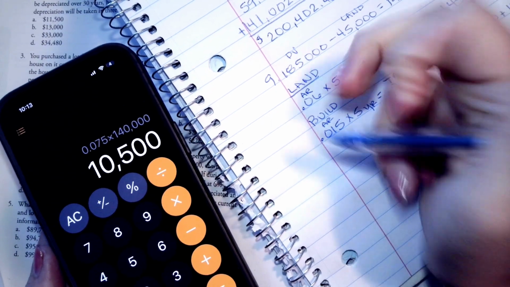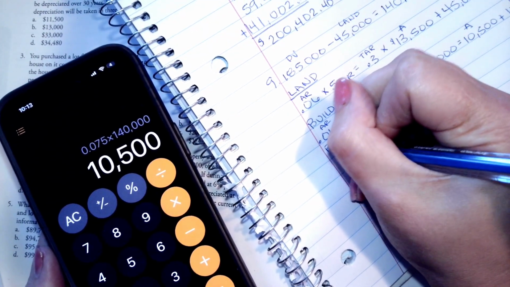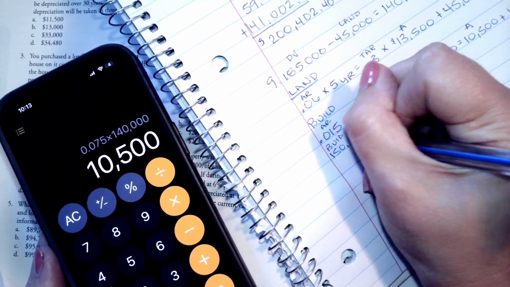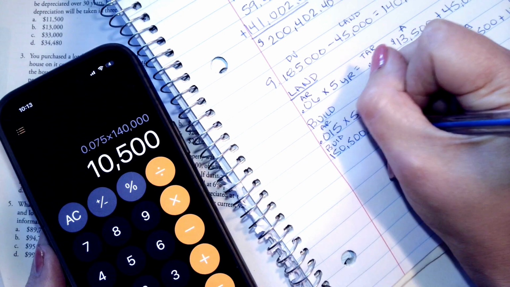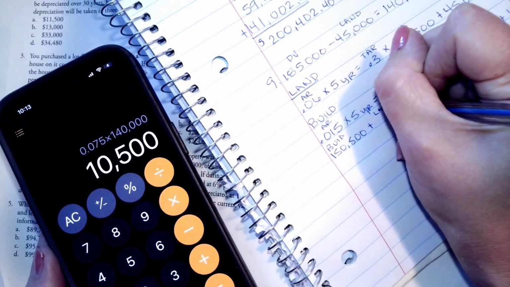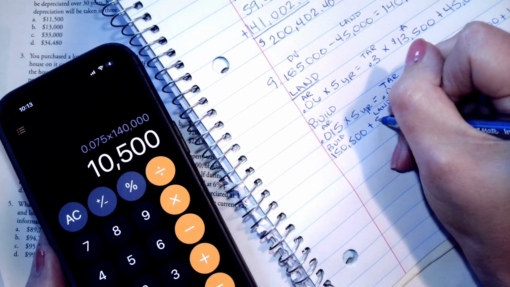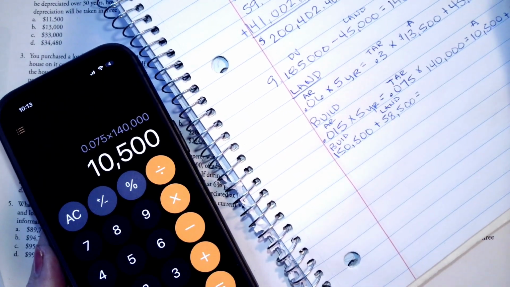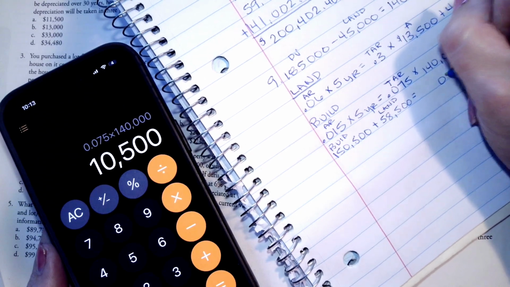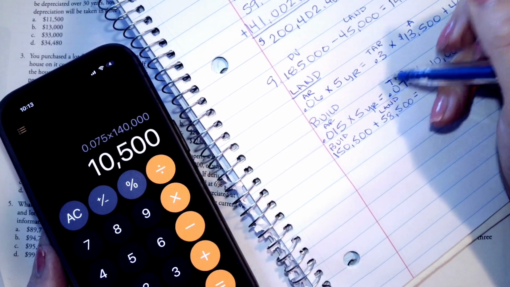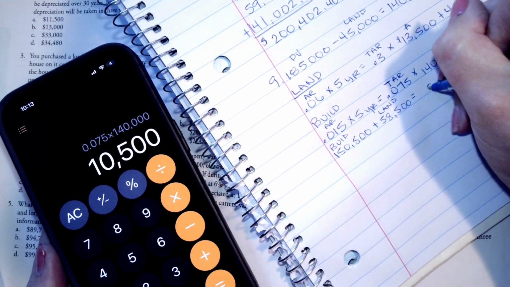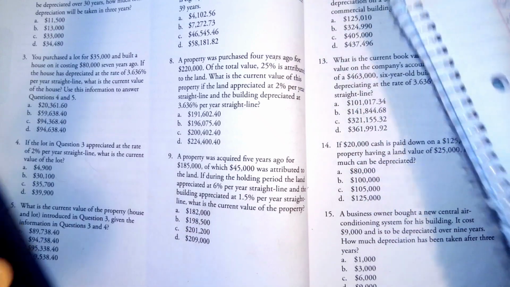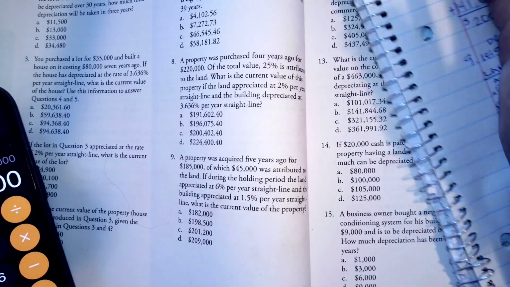We need to add in the building value. So building value is 150,500 plus the land, 58,500. So that is 209,000. Your answer is D.